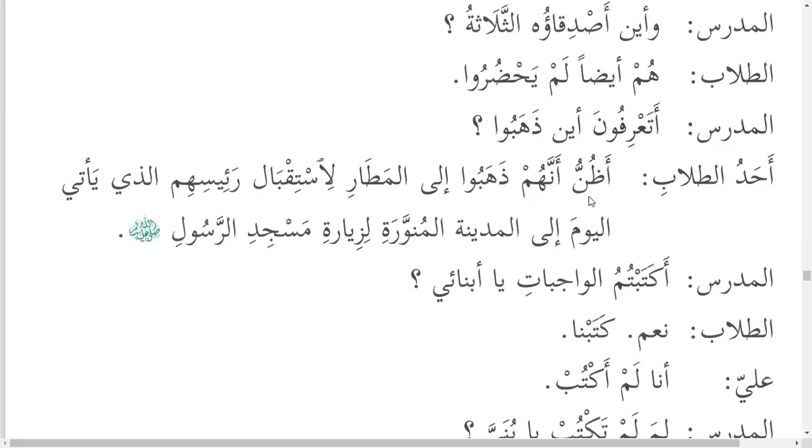Ara and adhunnu or yadhunnu, these verbs, please note them down, are special verbs. And we will figure out, inshallah, in the next lessons why we call them special verbs. Because they have some special meaning and also some special function as well. So adhunnu, whether we translate it as I think or I believe, we will see in the context, and you will decide. Okay, adhunnu annahum, indeed they, dhahabu ila al-matari, went to the airport, listiqbali.